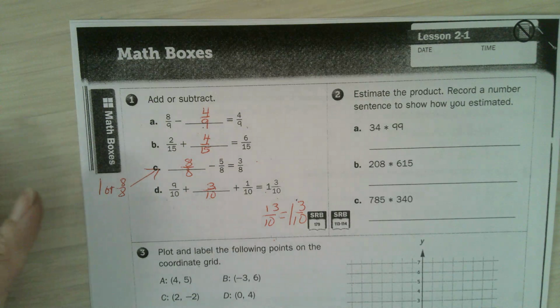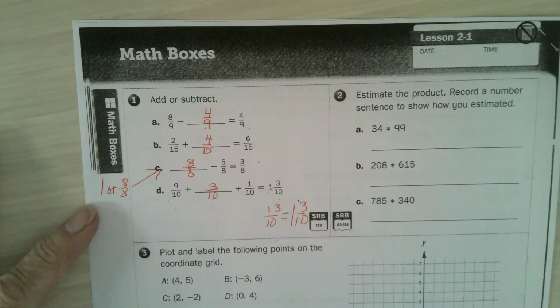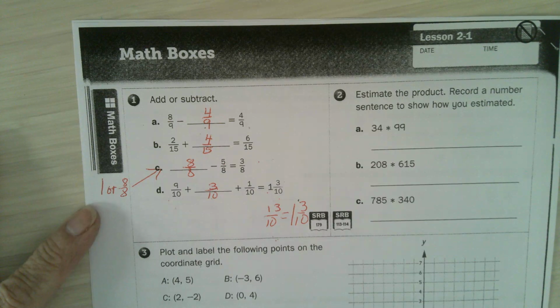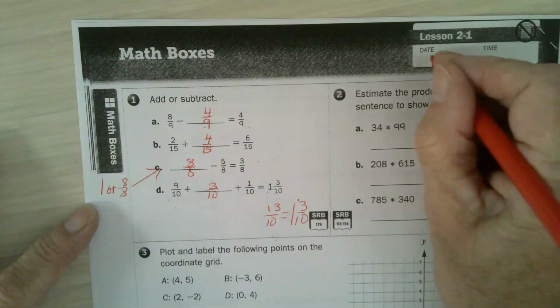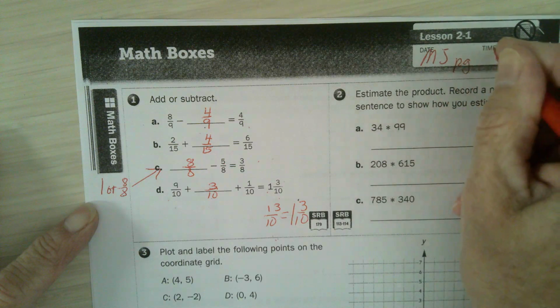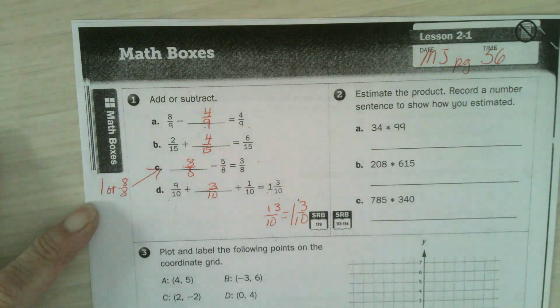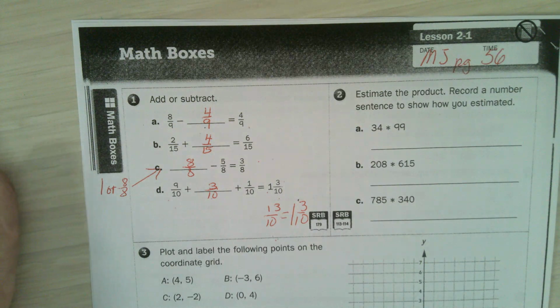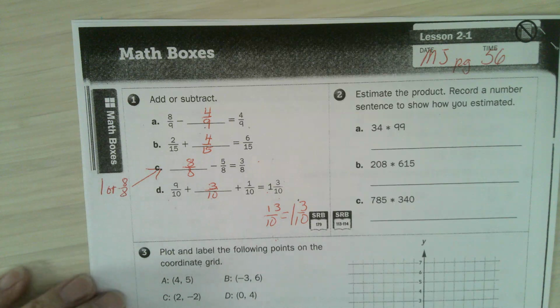So at this point, your assignment is to do the math boxes on page 56 in your math journal, page 56. We have already gone over how to do math box number 1, and let's just quickly review that.